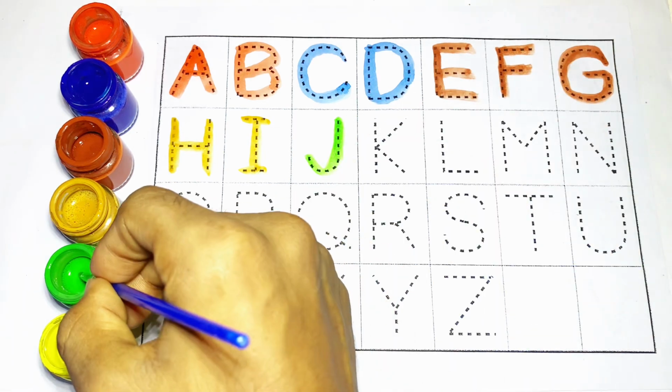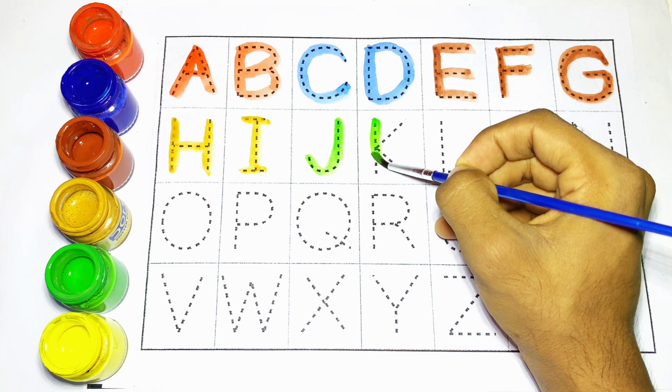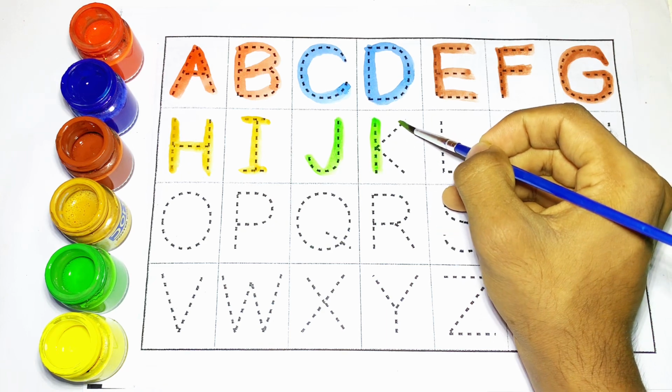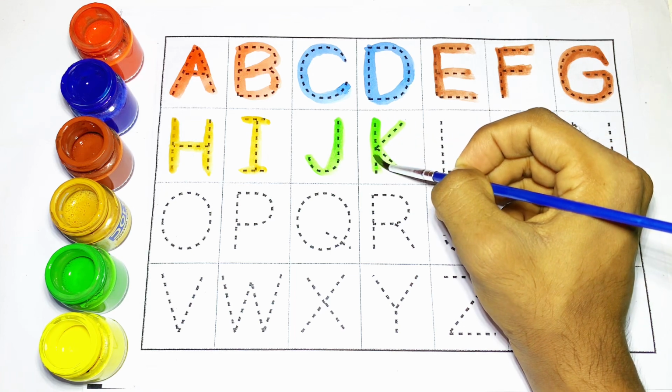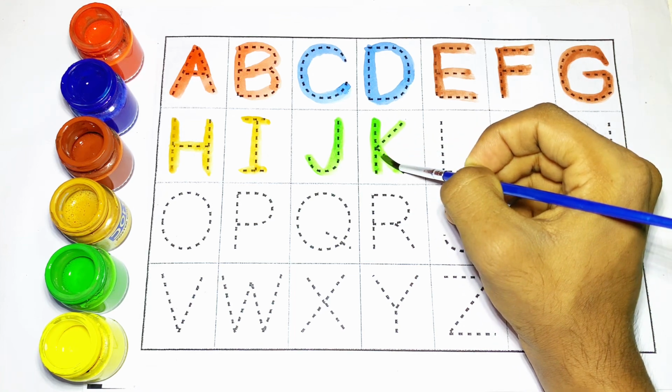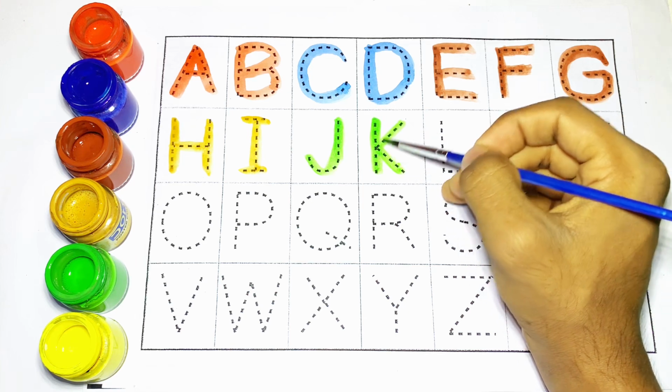Kids, again use green color and draw K. K for kite, K for king. The alphabets of K. And use green color, green color.